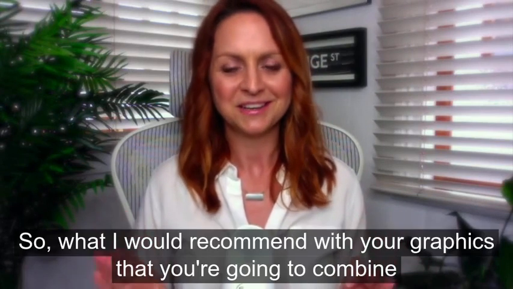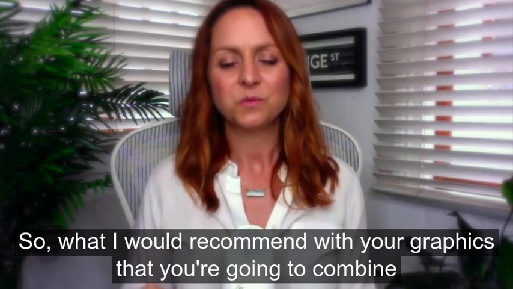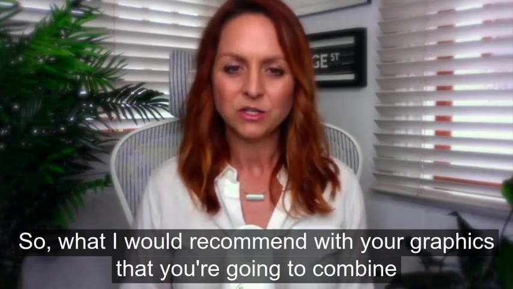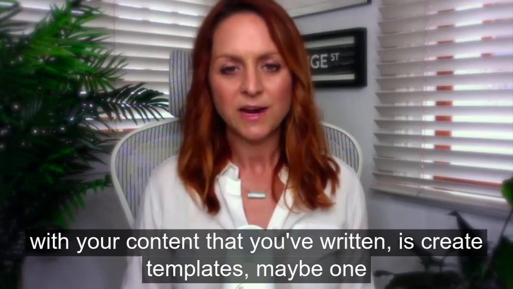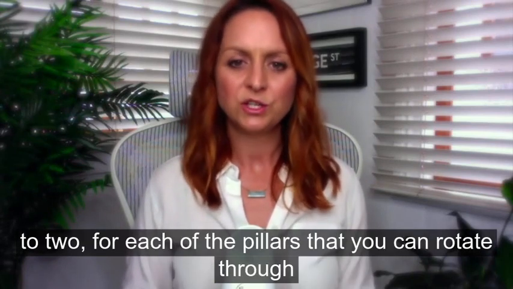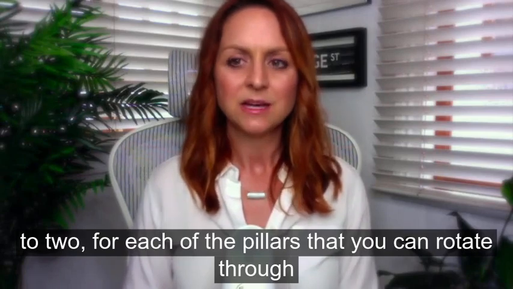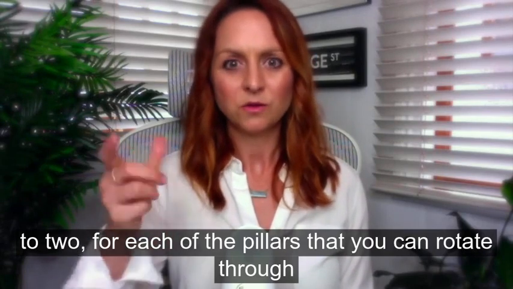So that's fantastic. What I would recommend with the graphics that you're going to combine with the content that you've written is to create templates, maybe 1 to 2 for each of the pillars, that you can rotate through each week.